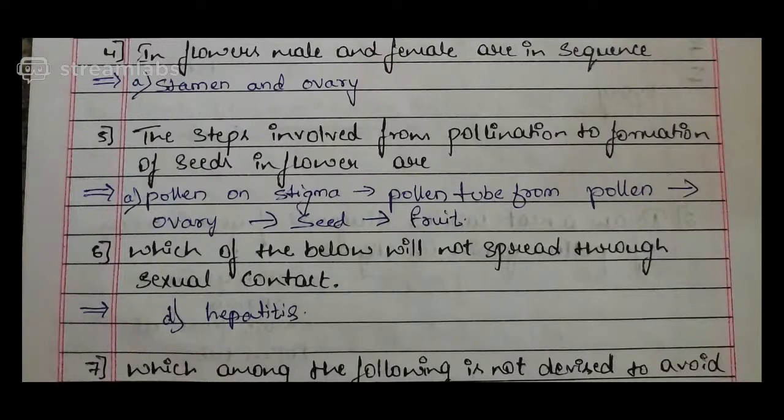Question 5. The steps involved from pollination to formation of seeds. The first thing is anther shedding the pollen, and pollen transfers to the stigma. Then germination of pollen tube, and the pollen tube reaches the ovary, and then fertilization. After fertilization, the ovary develops into fruit, and ovules develop into seed. This is the sequence. As per the options, A is the correct answer.